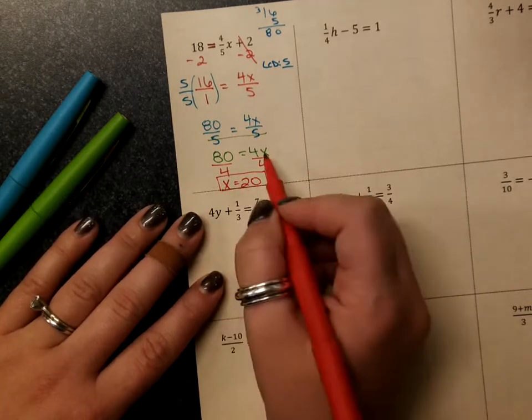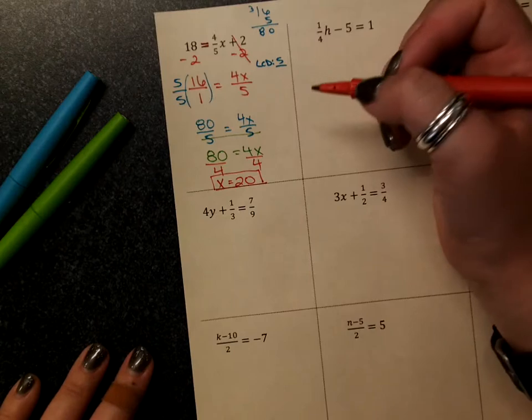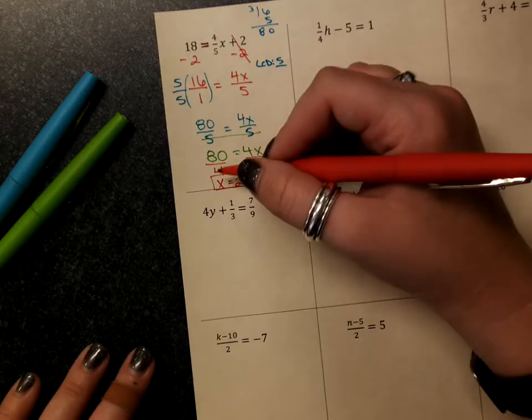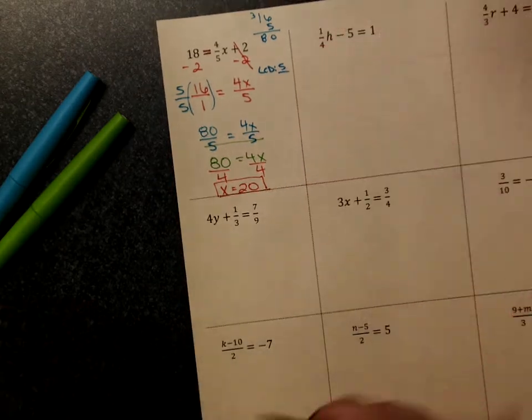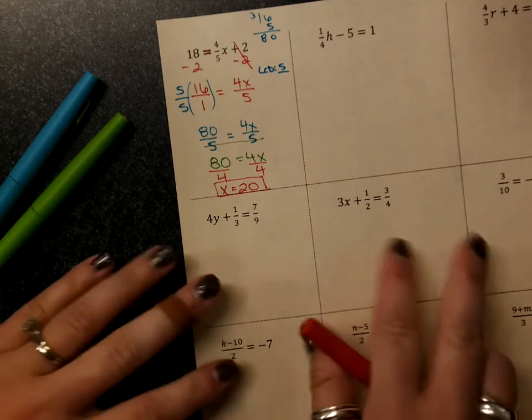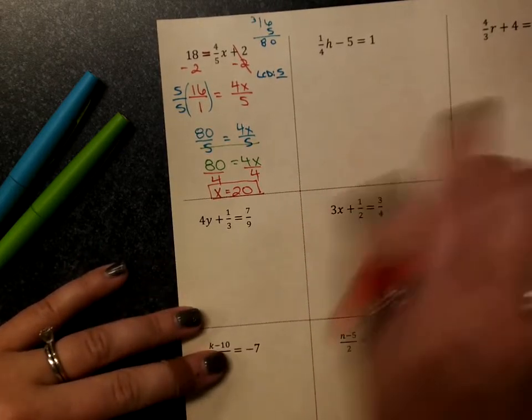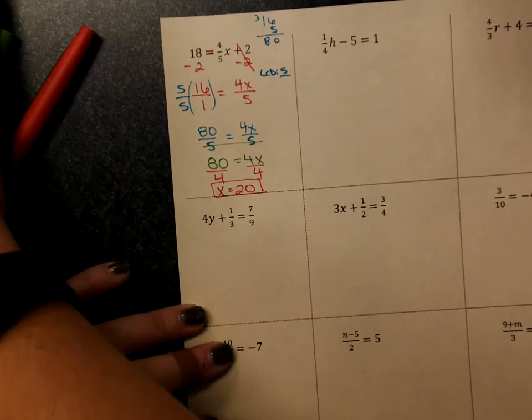And I'm switching the variable and the constant, which we can do. If you get 20 equals x, that's the same thing. So the next two are the same if you want to pause the video and try those.